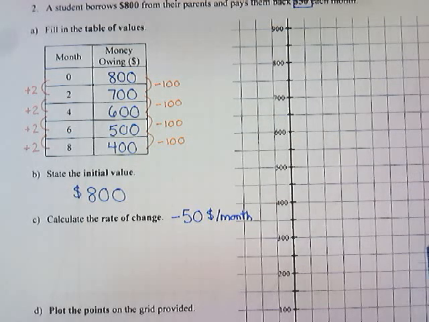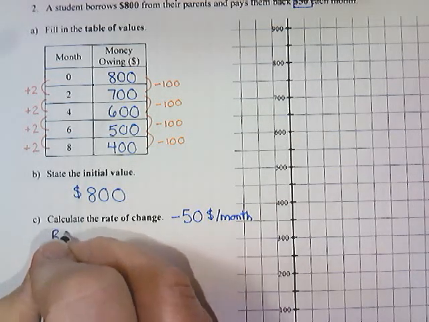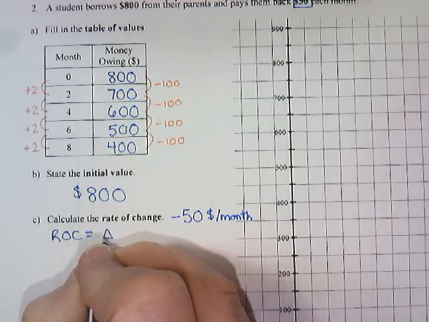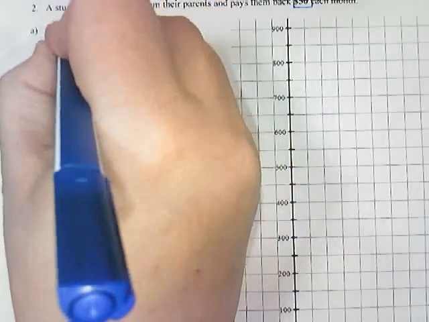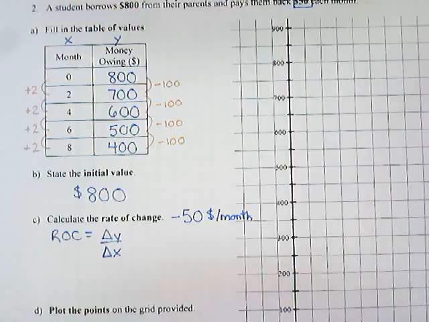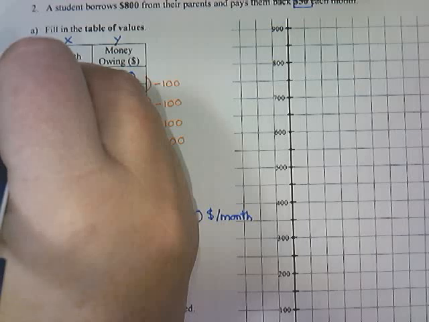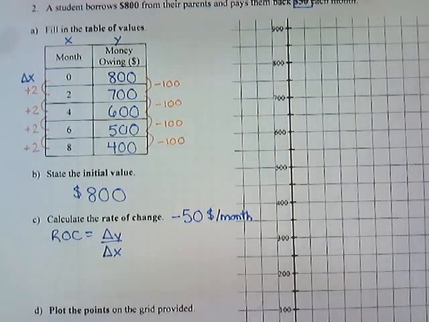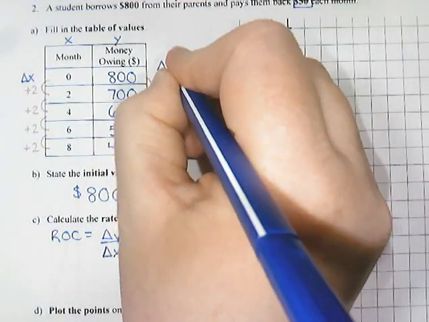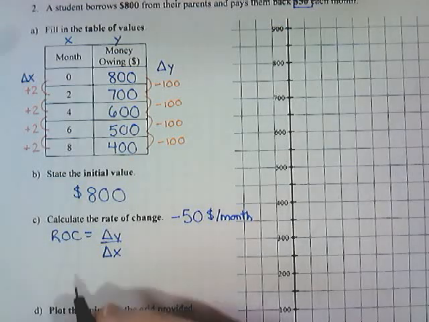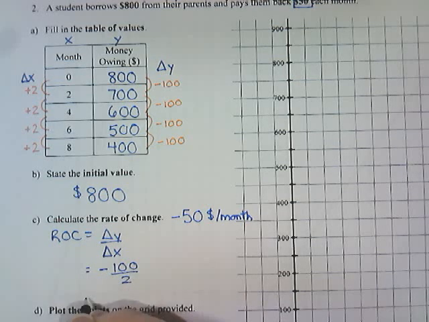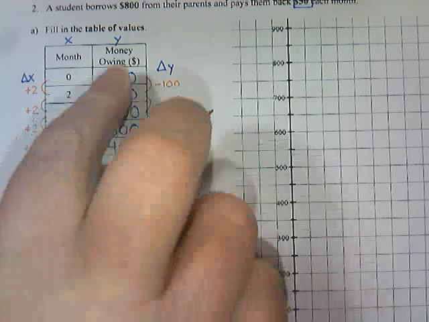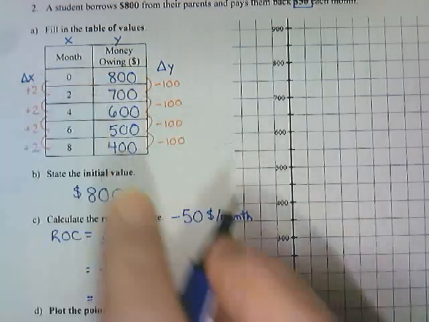So rate of change is delta y over delta x. X is the part on the right-hand side. Y is the part on the left-hand side. So the change in x, or delta x, is going to be 2, and the change in y, or delta y, is going to be negative 100. So this is negative 100 divided by 2, which is negative 50, and that is dollars, right? Because that's the y part, and then per x, so month.